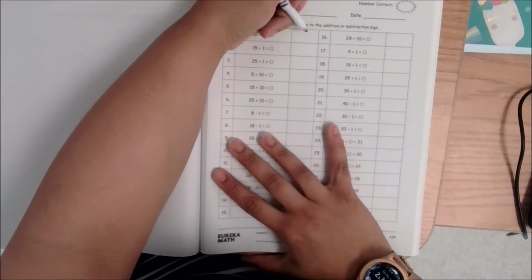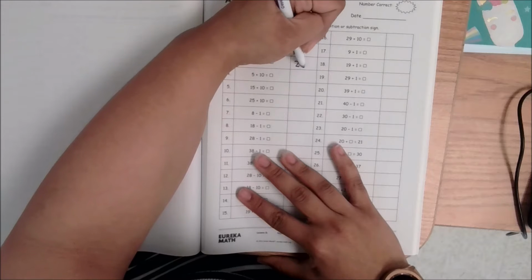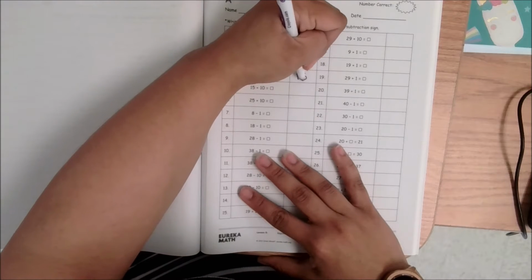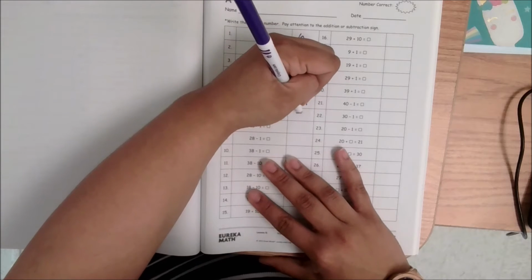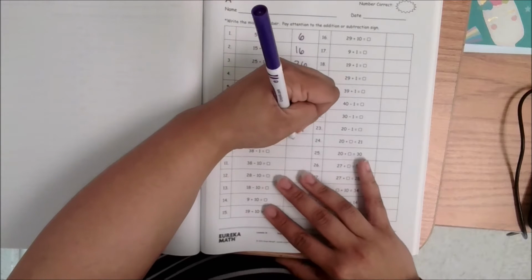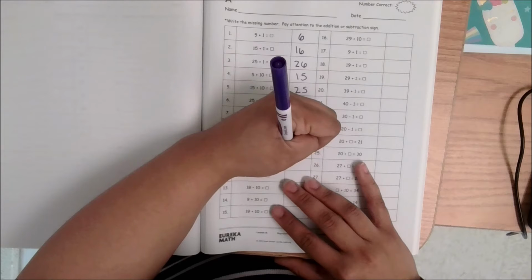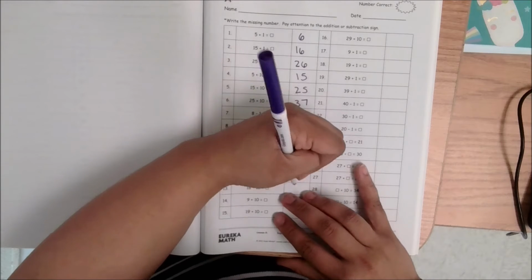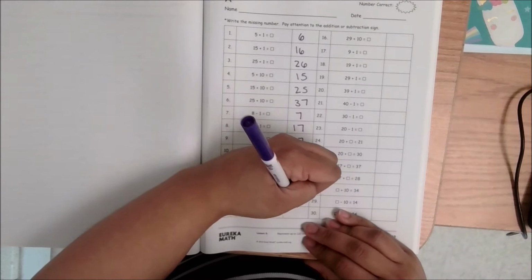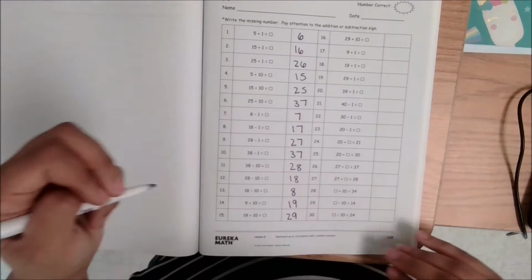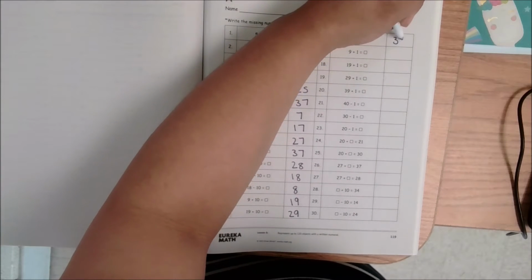5 + 1 is equal to 6. 16, 26. 15, 25, 35, 7, 17, 27, 37, 28, 18, 8, 19, 29. Top of column 2, question number 16, 29 + 10 is equal to 39.